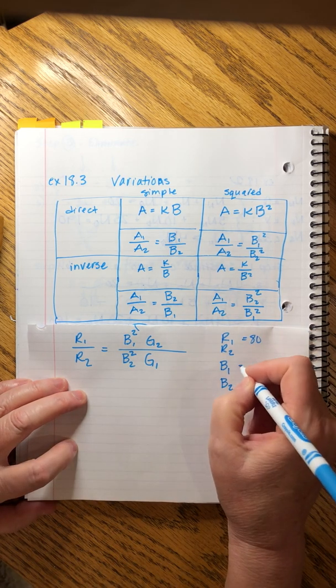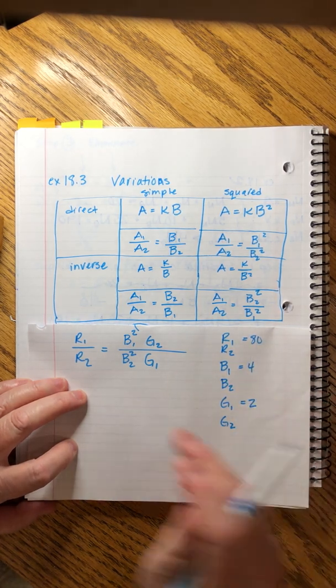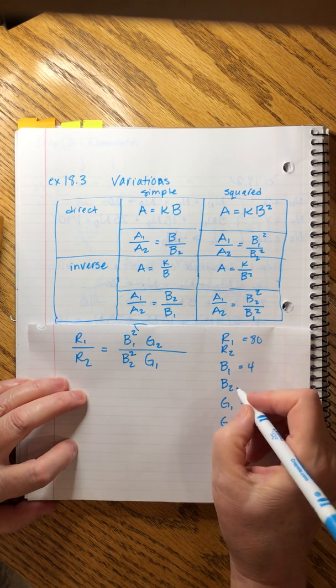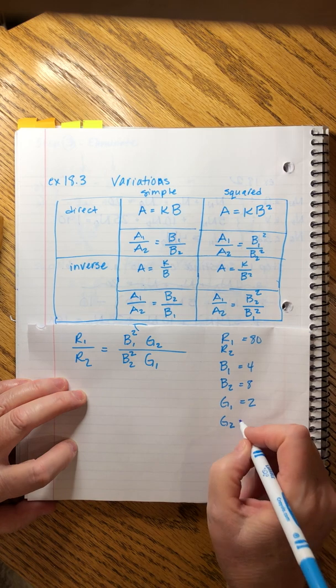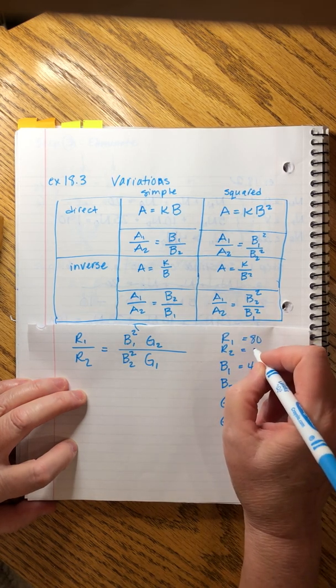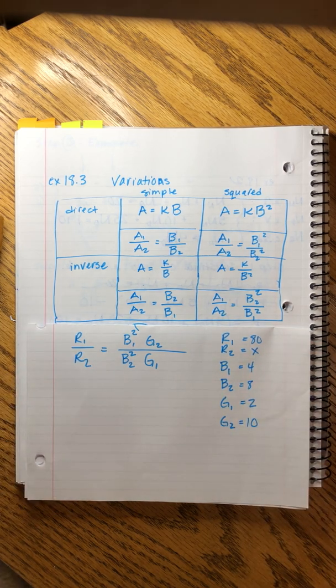Those are all the ones scenario. How many were there when there were 8 blues and 10 greens? And we're solving right here. I'm just going to put an X there to help me know the mystery.